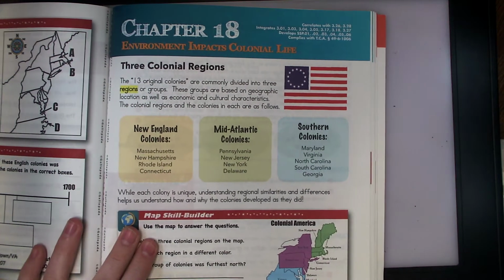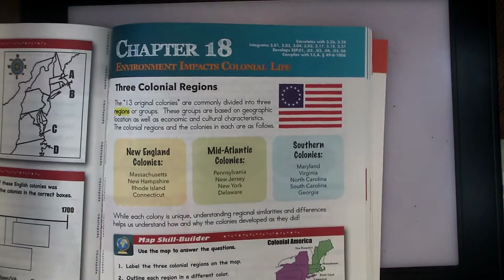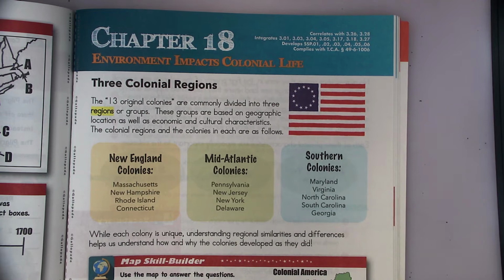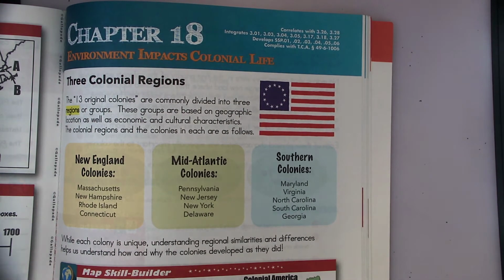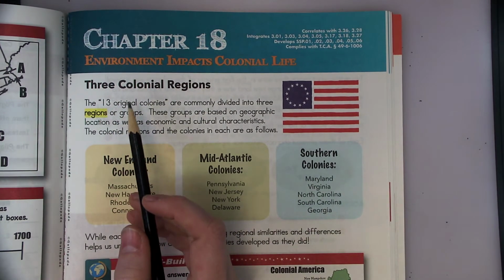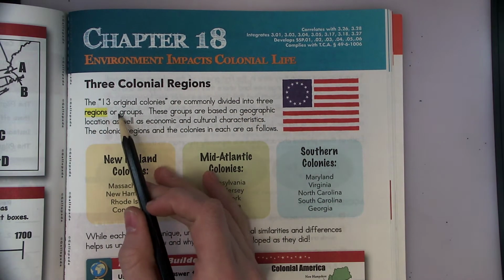Okay, turn along with me to chapter 18, which is on page 123. We're going to read the environmental impacts of colonial life. So you have already learned about some colonies and settlements from England, and we're going to talk about the 13 original colonies. And they are commonly divided into 3 regions or groups.